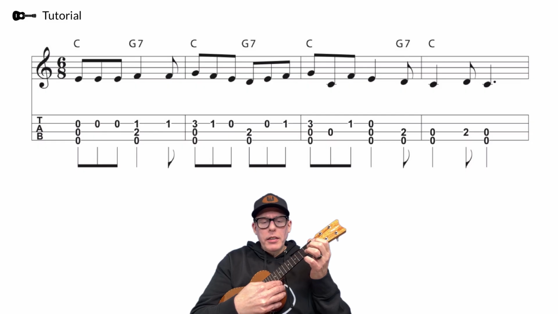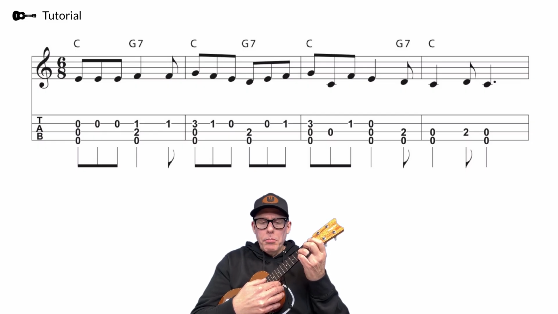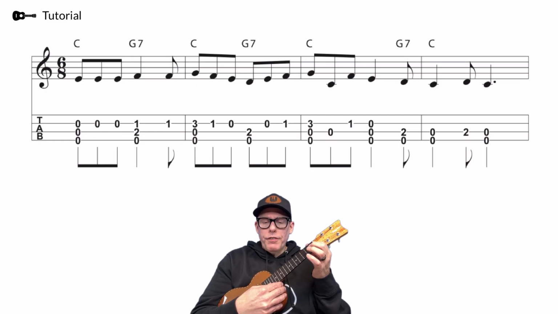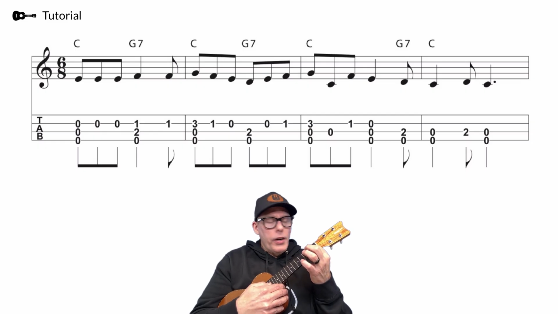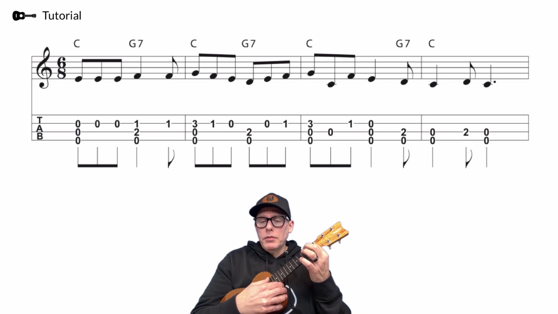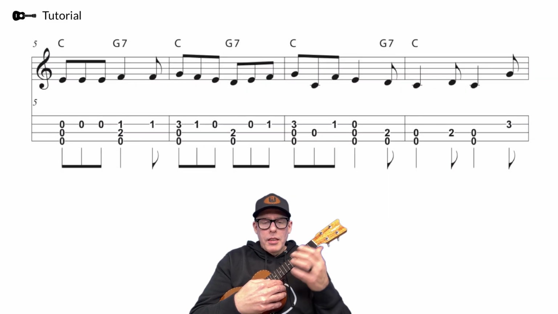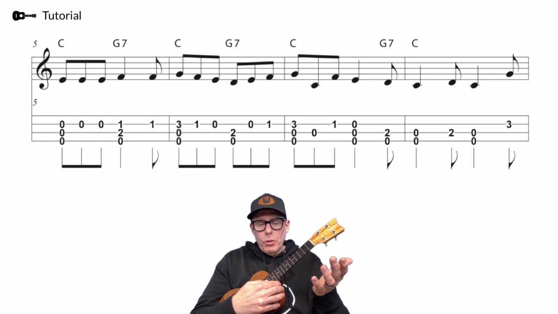Second string open, second string 1st fret, ring finger comes down again on the 2nd string 3rd fret, play strings 4, 3, and 2. 3rd string open, 2nd string 1st fret, strings 4, 3, and 2 open. First finger comes again on the 3rd string 2nd fret, play strings 4 and 3. Then play strings 4 and 3 open. 3rd string 2nd fret, and then strings 4, 3 open. That basically repeats for the most part.